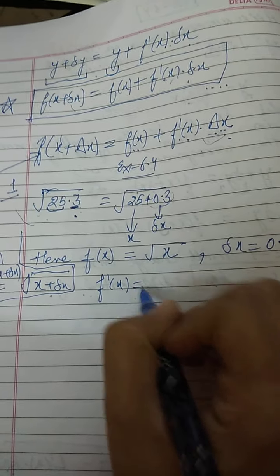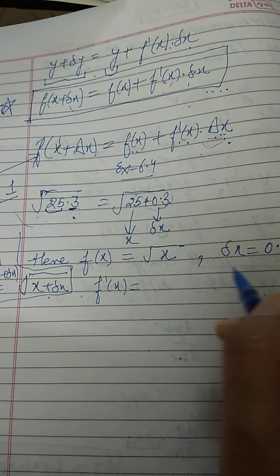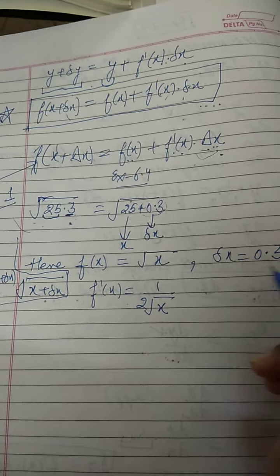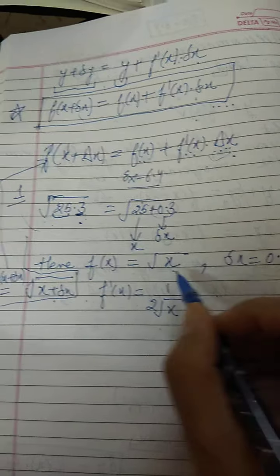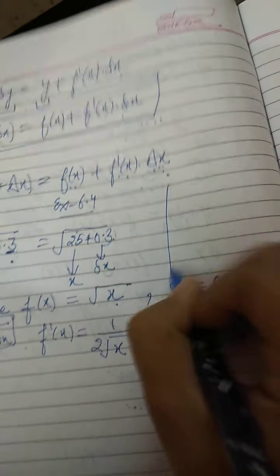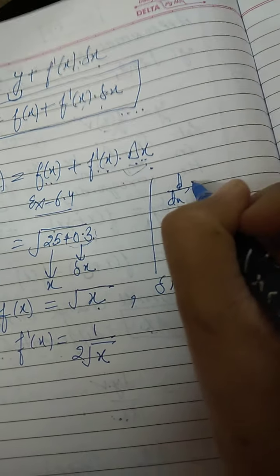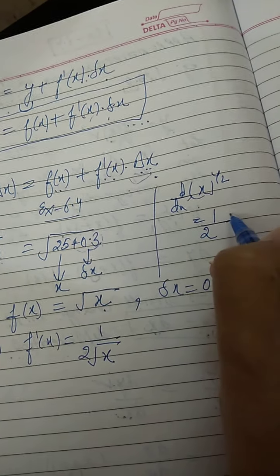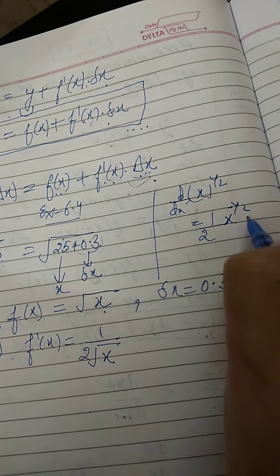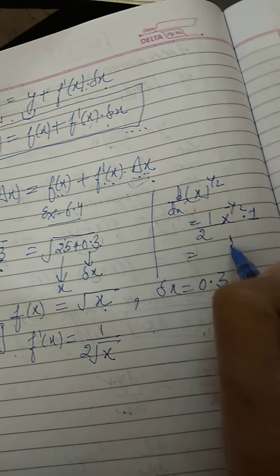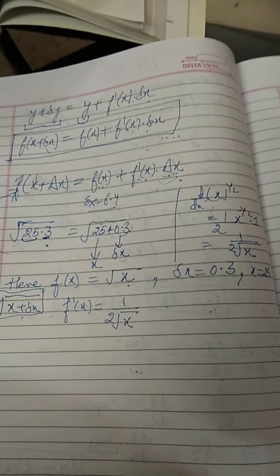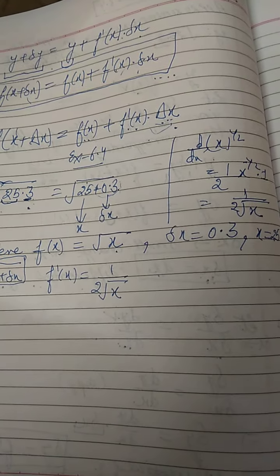Now f dash x. We know what will be the derivative of f of x. It will be 1 by 2 root x. I hope everybody now knows how to find the derivative of root x, right? When we differentiate, root x means x raised to power 1 by 2. So power in front, reduce the power by 1. It will become minus 1 by 2 into derivative of x is 1. So it will become ultimately 1 by 2, and this root minus is, so it will come to the denominator, right? I hope the step is clear.